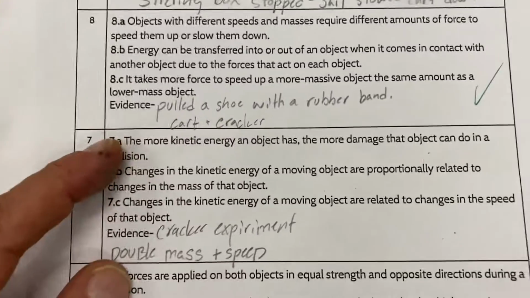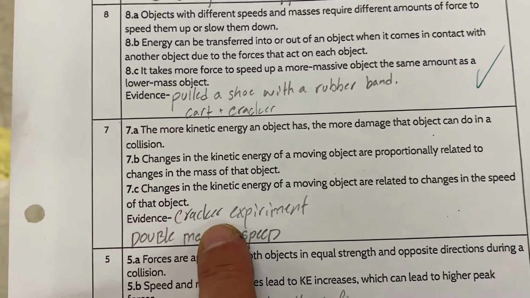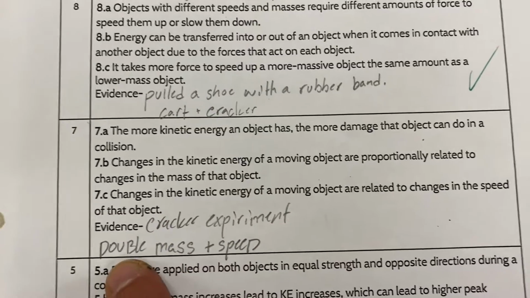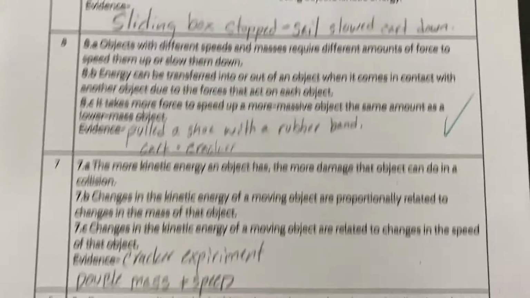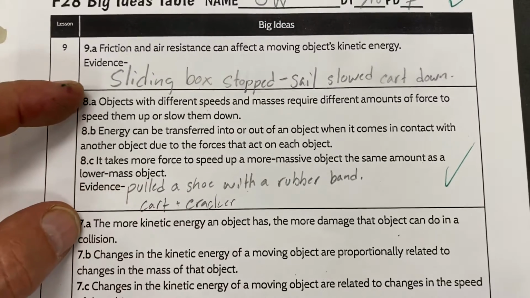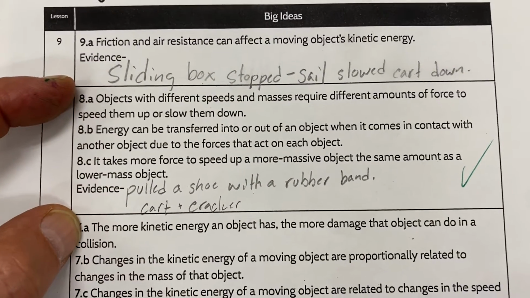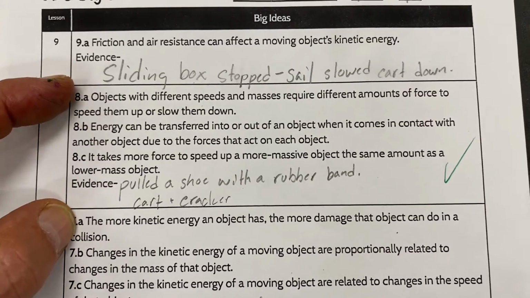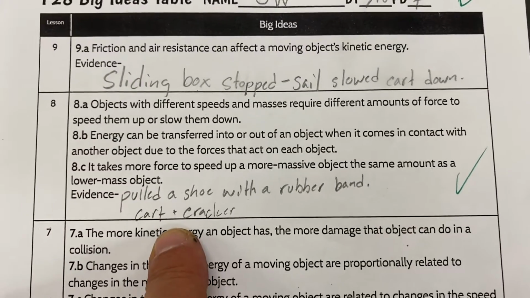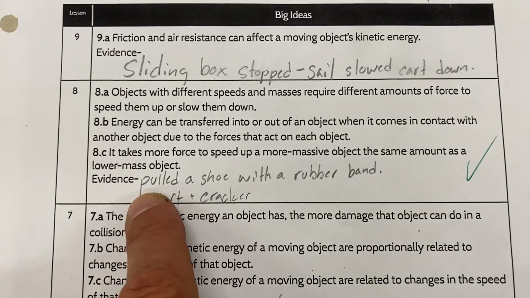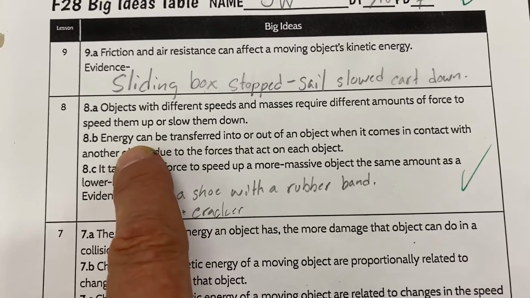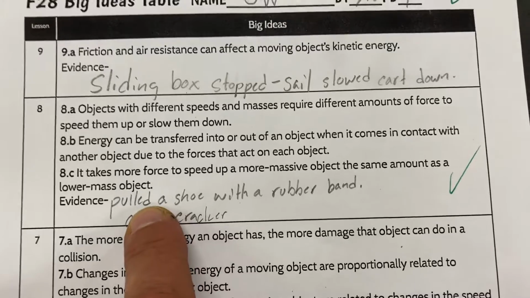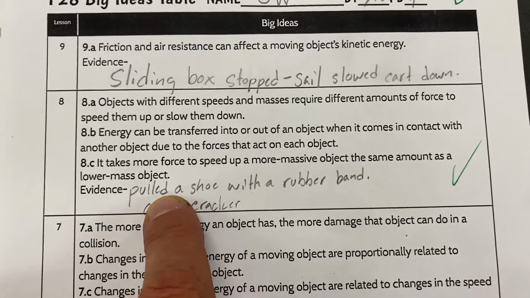We did a lot more with the cart experiments when we smashed them into crackers, and we looked at a bunch of simulations when we looked at doubling mass and speed. We also did some work on looking at objects with different speeds and masses and how they require different amounts of force to get them moving. We noticed that when we pulled on objects or pushed on objects that had more mass, it required a little more force.